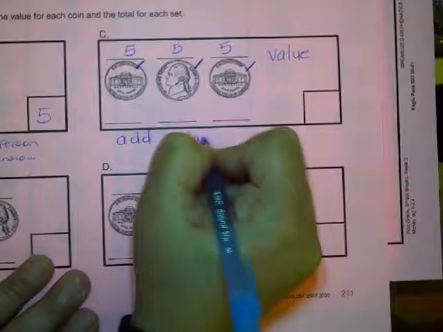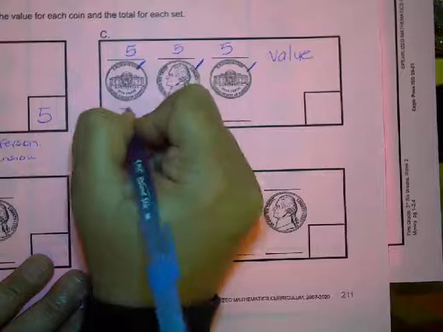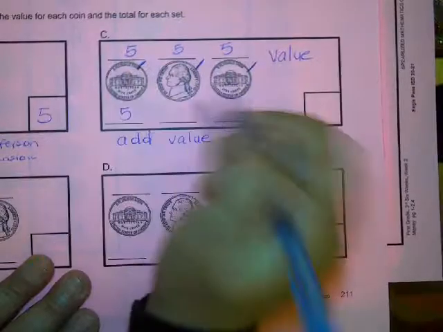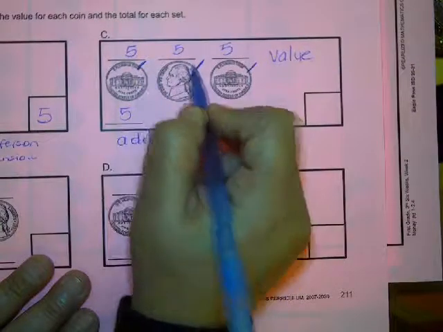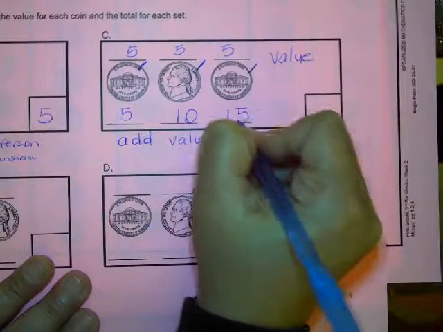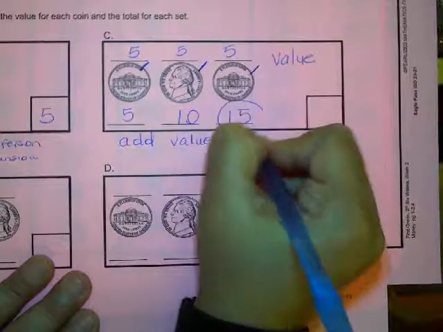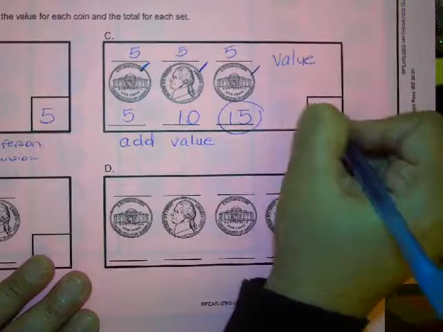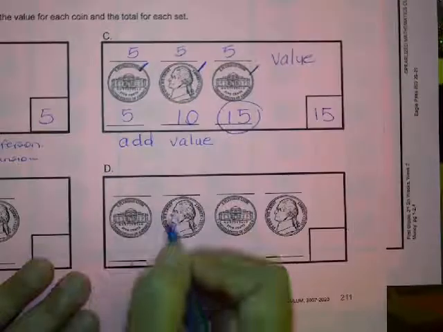We're going to start adding the value down here. So one coin is only 5. But if we start counting the hairs by 5s, 5, 10, so this is 10, 15. This is your last coin, so your total is 15. Next one.